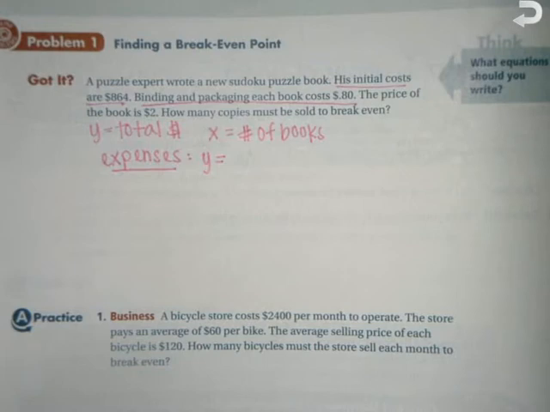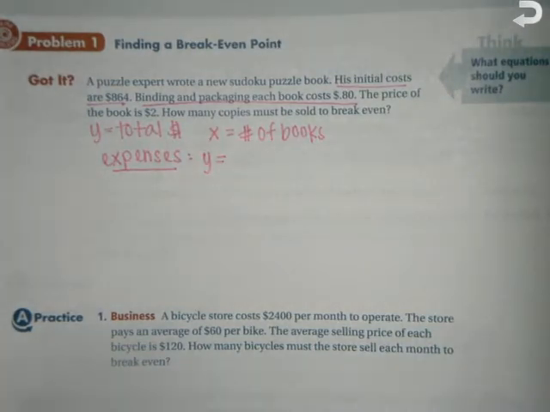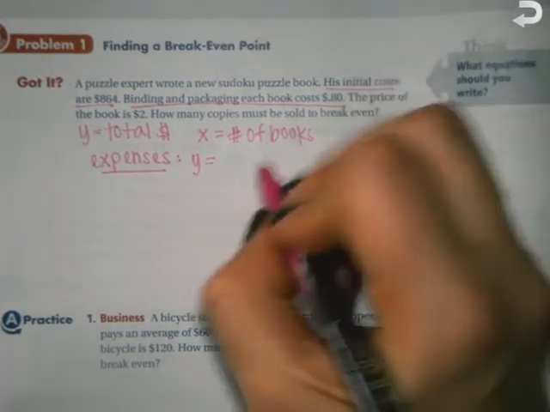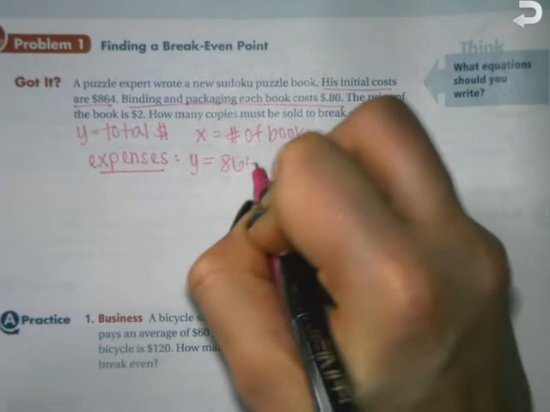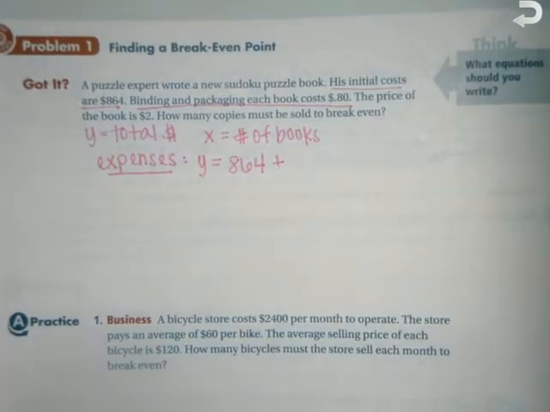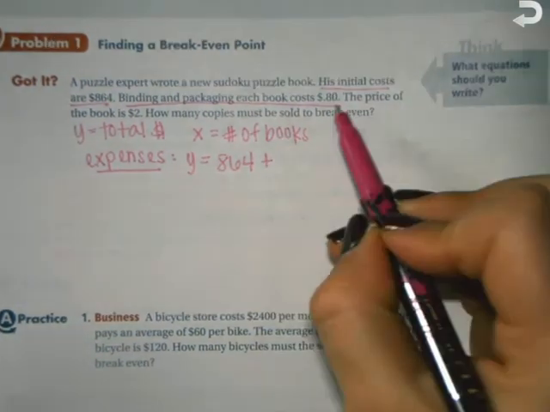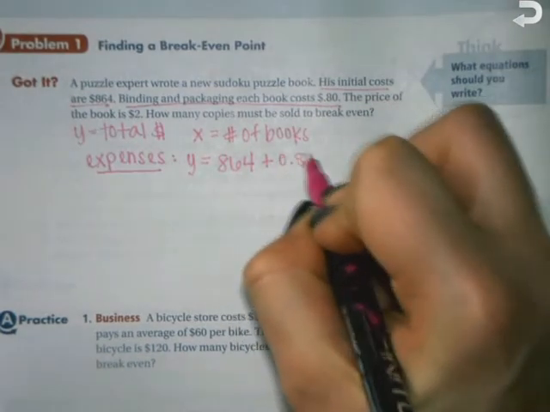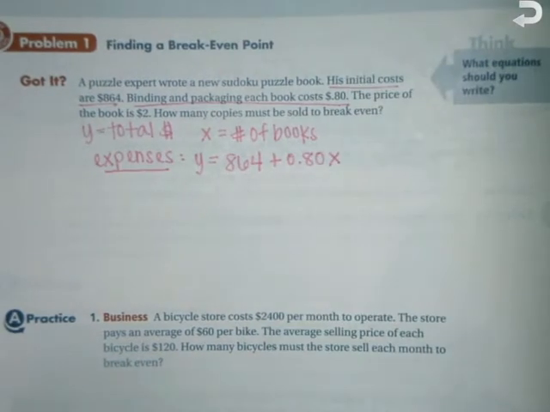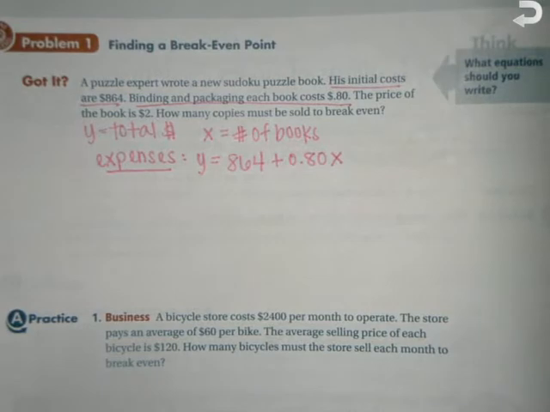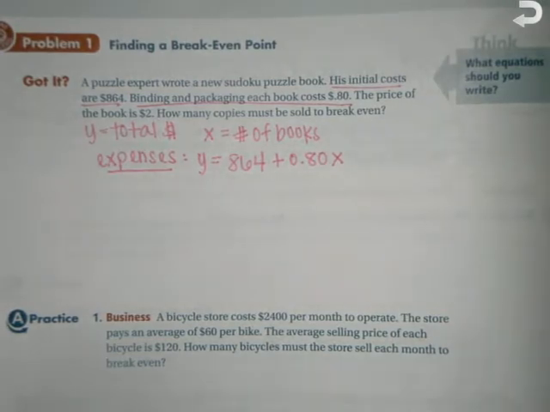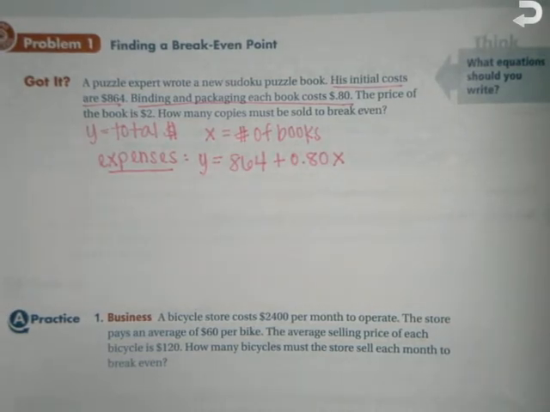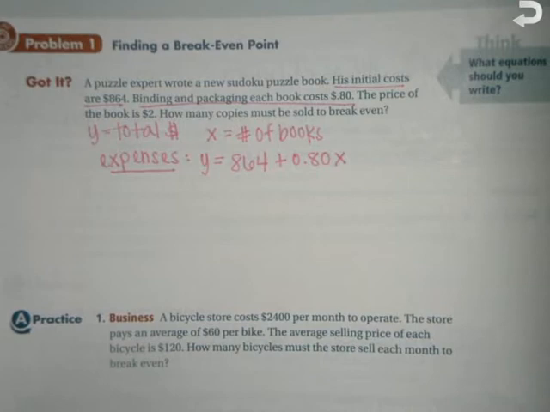What is his initial cost he's paying regardless of how many books he prints? $864. Plus, how much is each book costing him to make? 80 cents. So 0.80x. 80 cents per book. Okay? There's your equation for his amount of expenses.